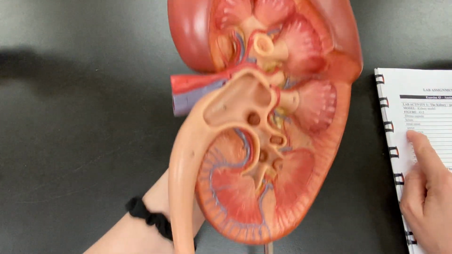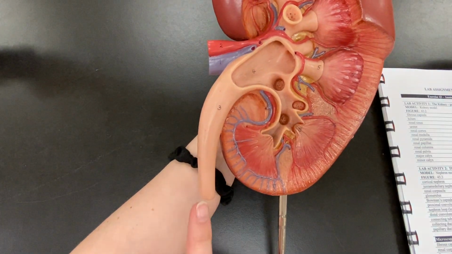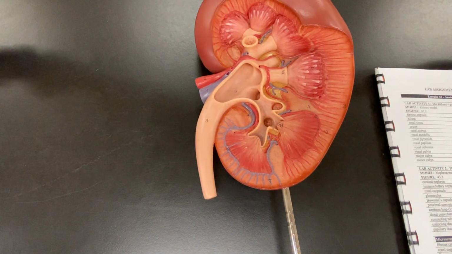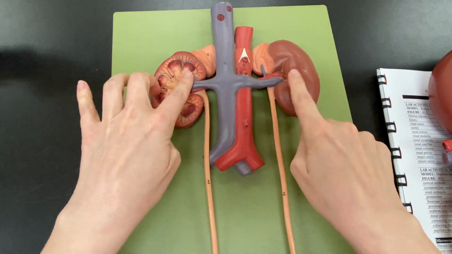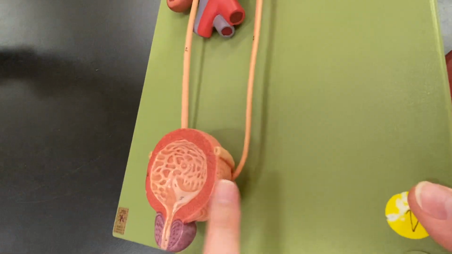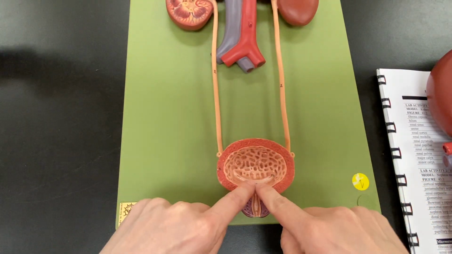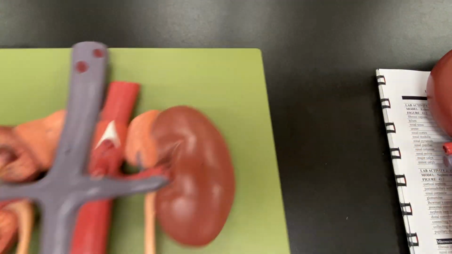Let's see, the ureter is the tube. Of course, the kidneys filter the blood to make urine, and the ureter is the tube that carries that to the urinary bladder. And I have that model right over here. There we go. So the kidneys make urine, ureters carry that to the urinary bladder, and you can see where they go in. And there's the little hole where the urine goes into the urinary bladder. And then you'll have the urethra where it leaves the body, but we'll get to that.